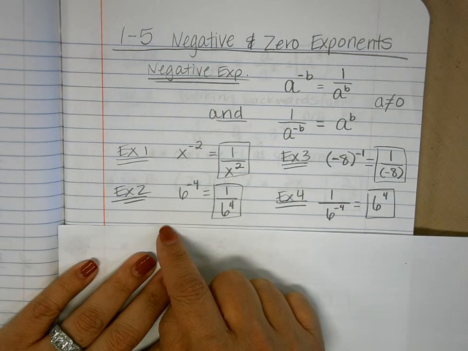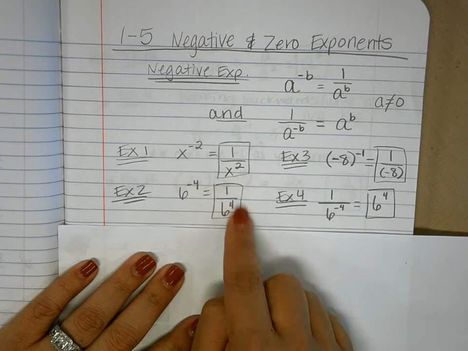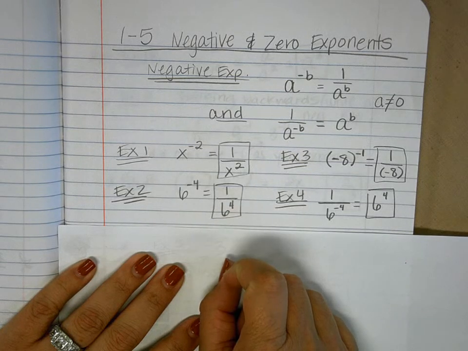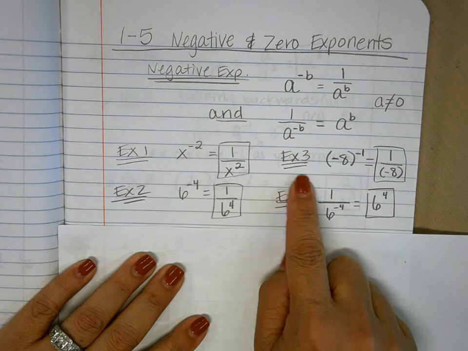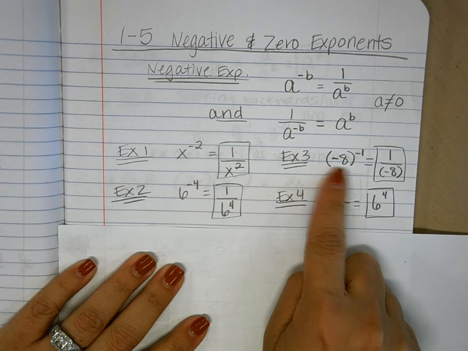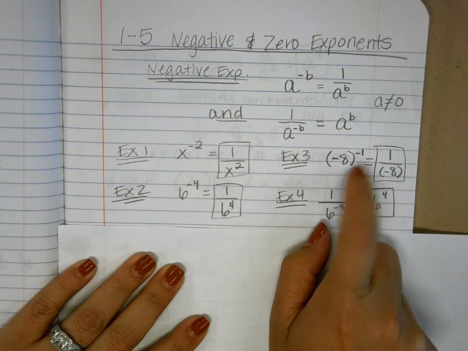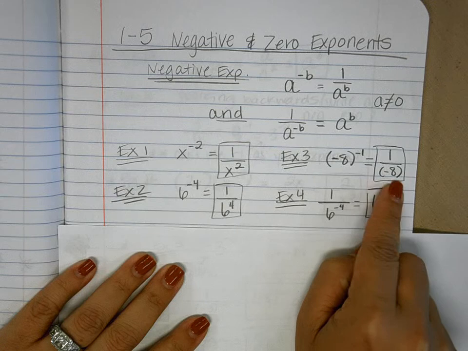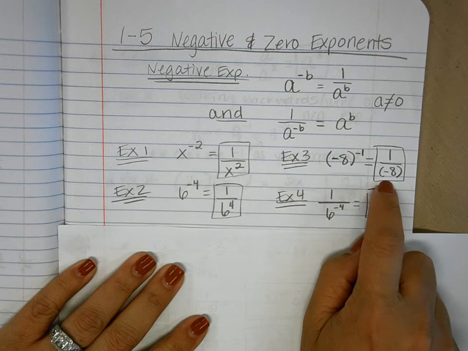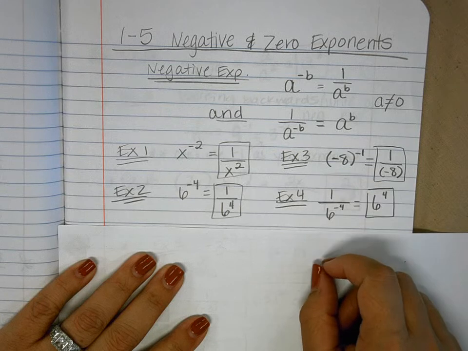Example 2, 6 to the negative 4th equals 1 over 6 to the 4th. Example 3 is a little bit different because I have parentheses here. So if you see one like this, where you get like a negative and a negative, especially if it's to a negative 1, all you have to do is write the inverse, but you keep it negative. Keep the 8 negative. Don't try to cancel these out. Just keep the 8 negative. Unless, of course, it was a 2, then you would square it and it would be positive, right?